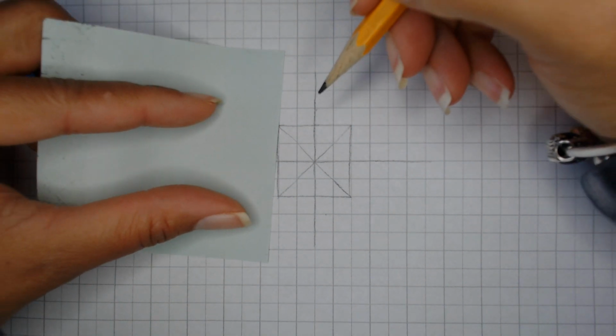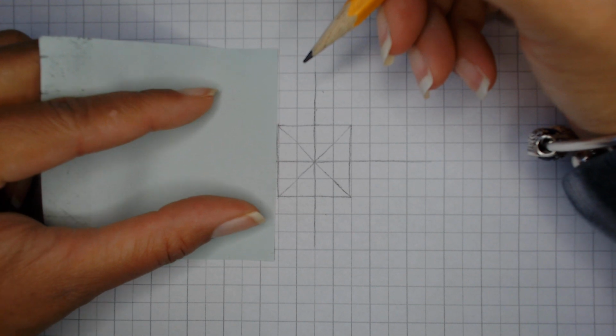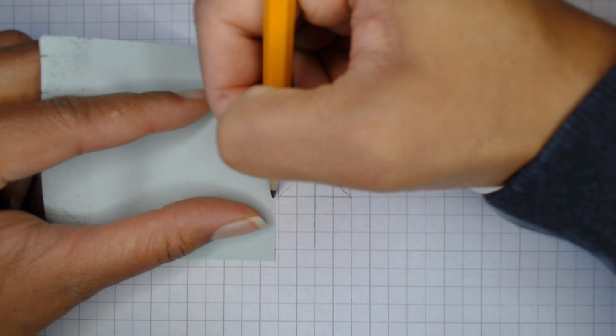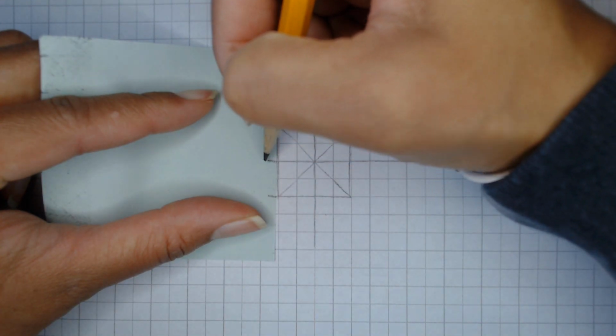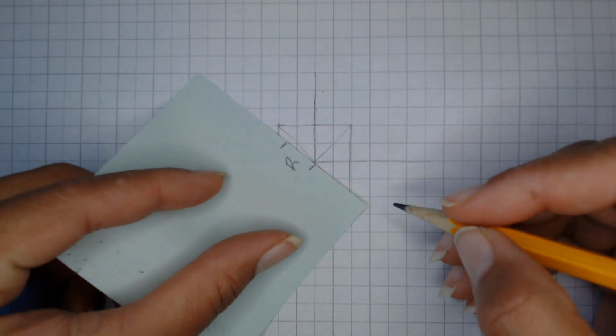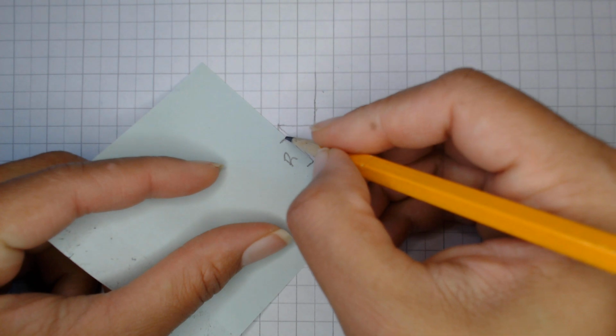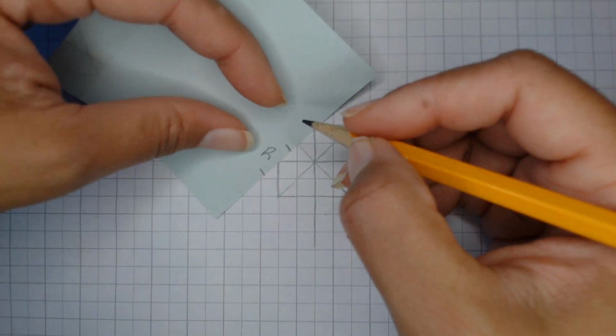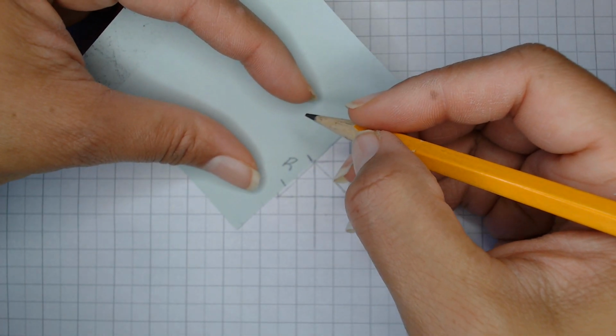Then of course I'm going to get my guides. So this is my radius. I'm going to mark it off on my diagonals for the construction of my circle.